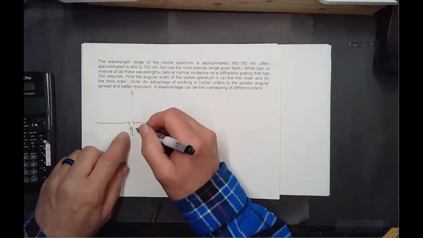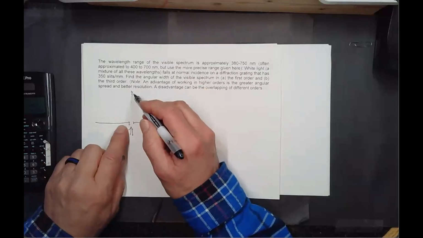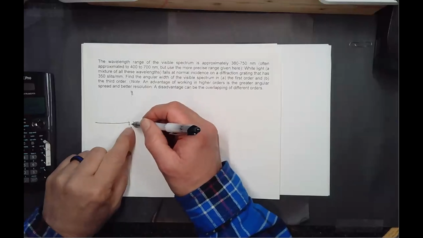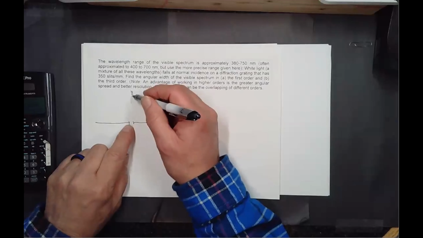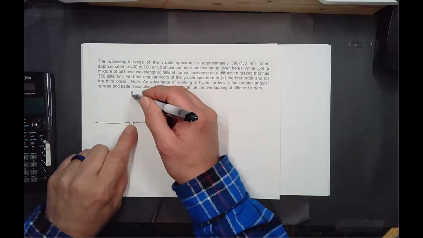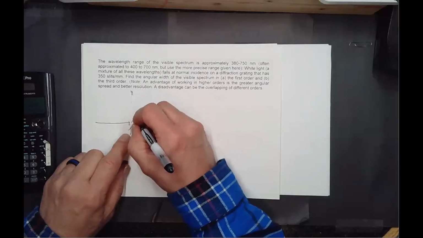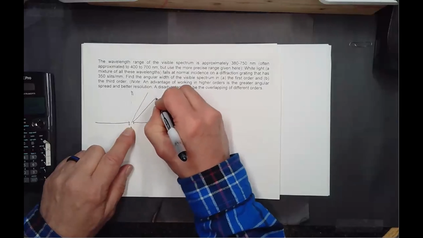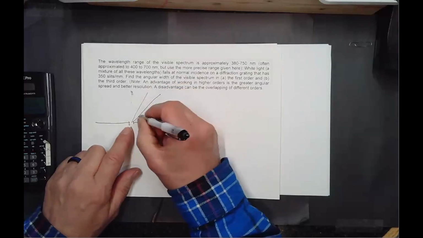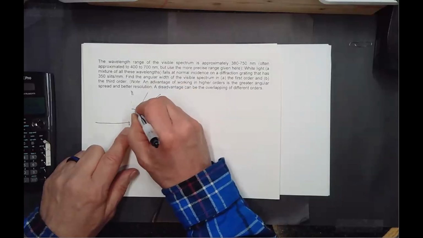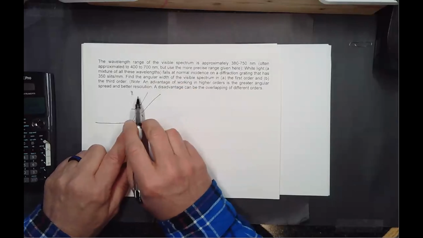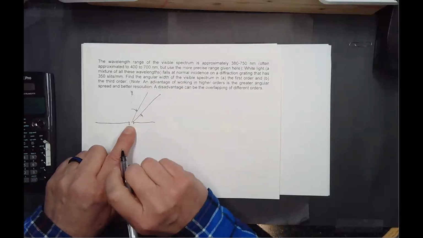That straight ahead one is just going to have white light because all the colors will be in phase at that central maximum. But then we'll have some kind of a spread for the first order.